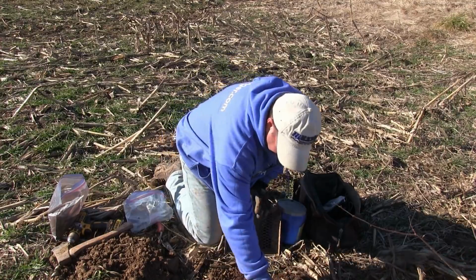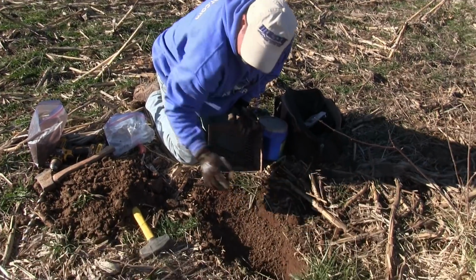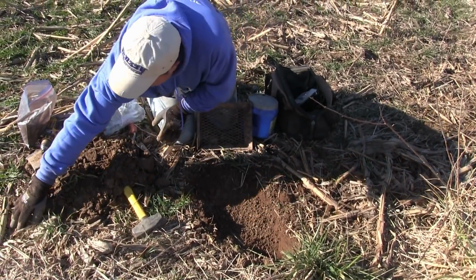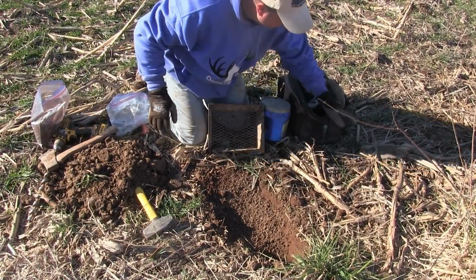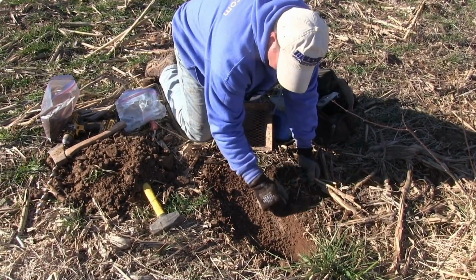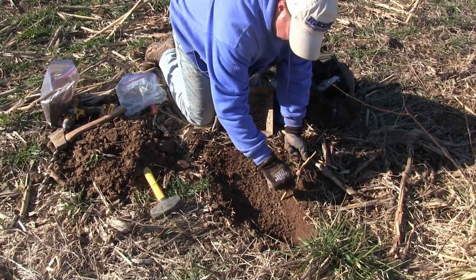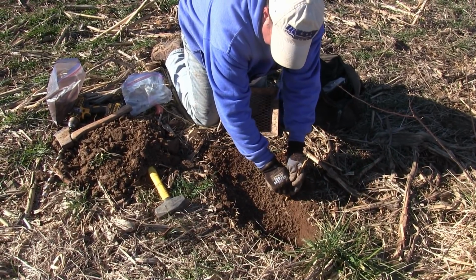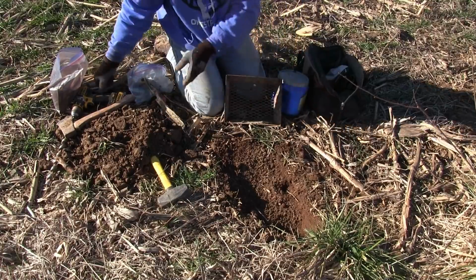So we're just going to, in fact, I don't like that there. What we're going to do, guys, is we're going to start guiding this animal. Now, a good step down trench should do a lot of the guiding for you. Let's do this. Let's use my stake driver.